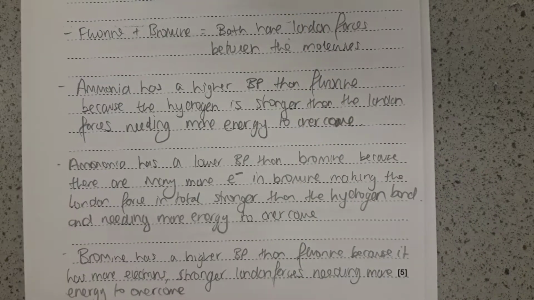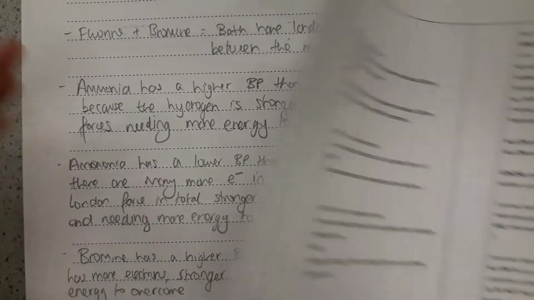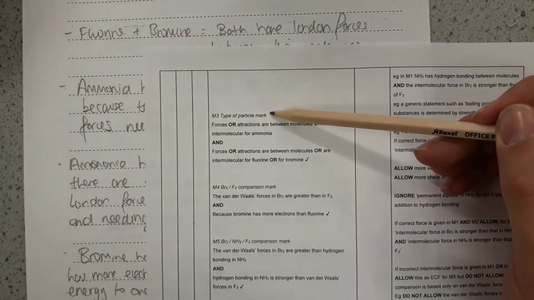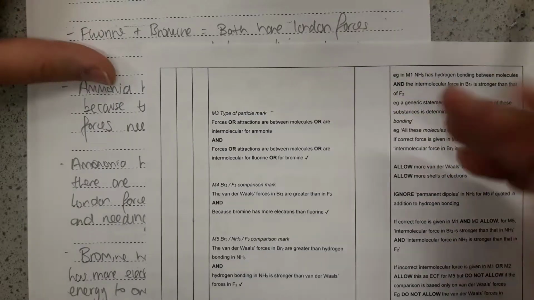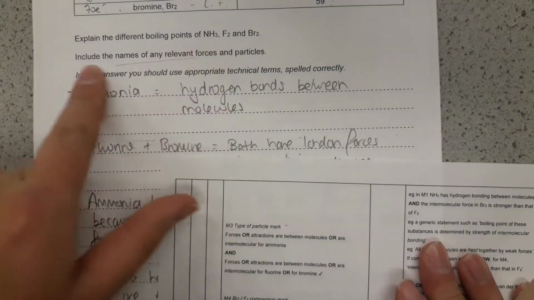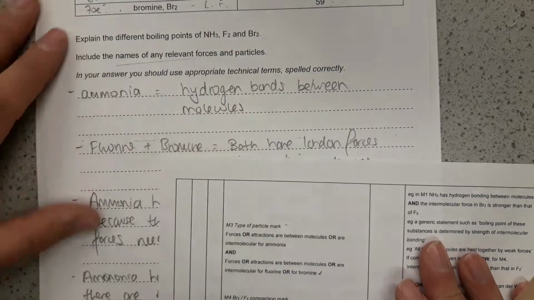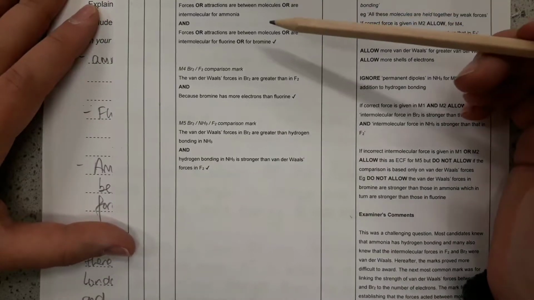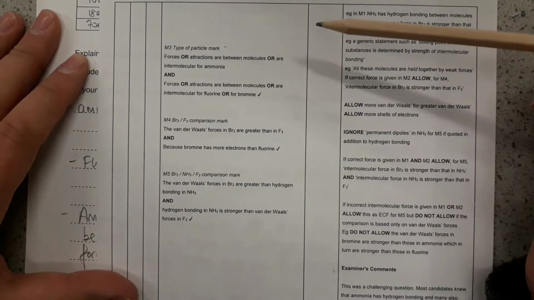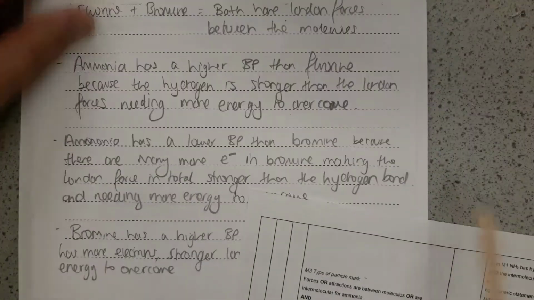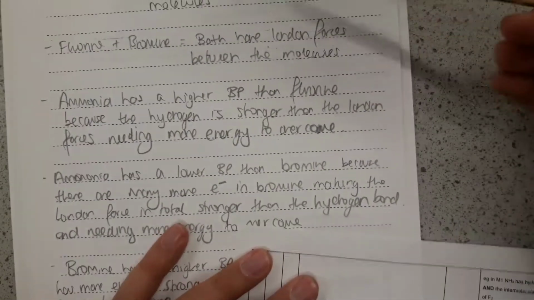Mark number 3, we bring the next page of the mark scheme in: types of particle mark. All they're doing here is breaking down the instructions in the question. Remember, the question stated, name the forces and the particles. So before you even get to any explanations, as long as you've named everything correctly, you get the marks. So here, forces or attractions are between molecules, or intermolecular, for ammonia, and forces are between molecules for the fluorine or the bromine. Because I've said between the molecules on both of them, I have satisfied that mark.